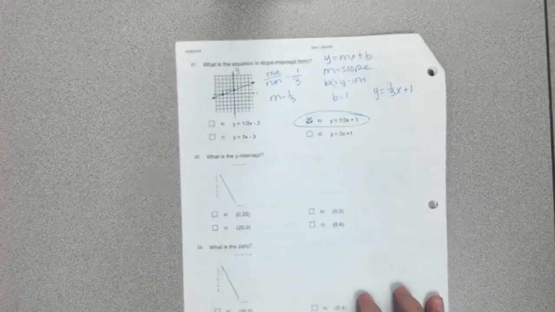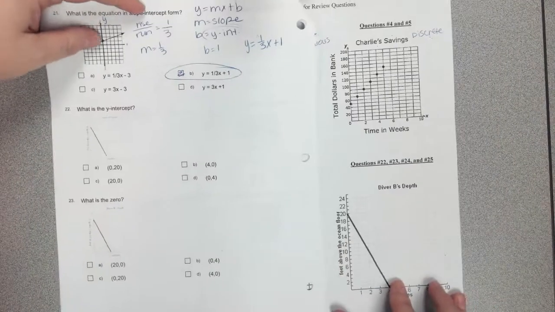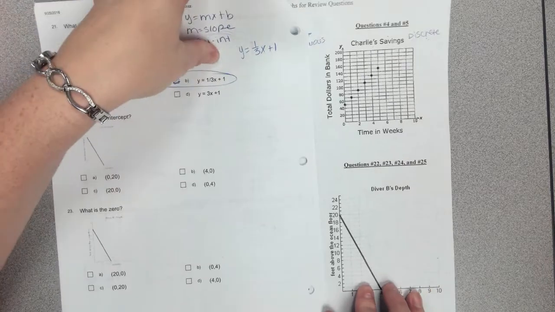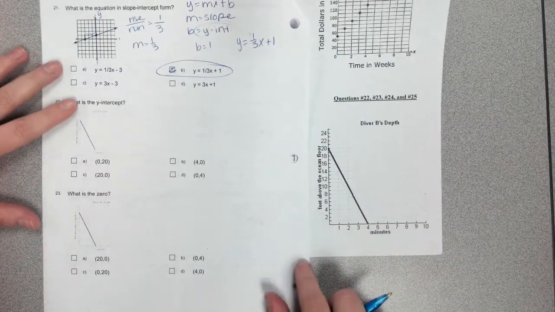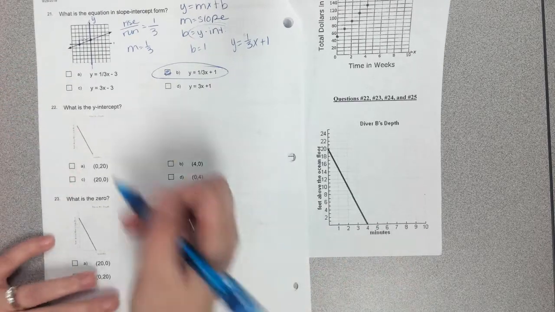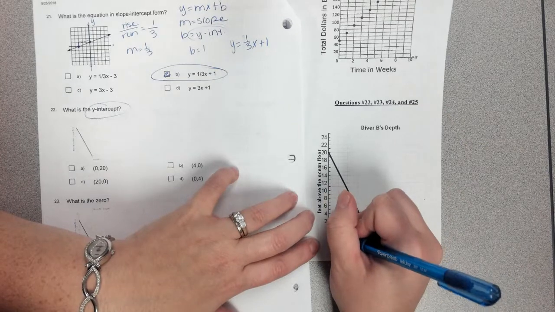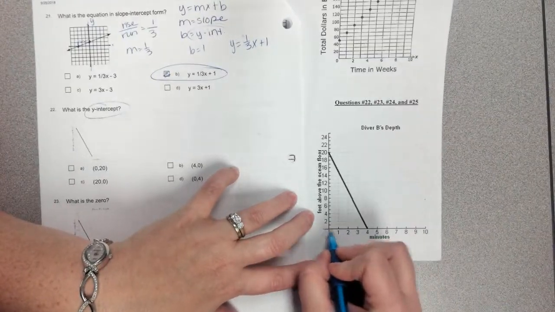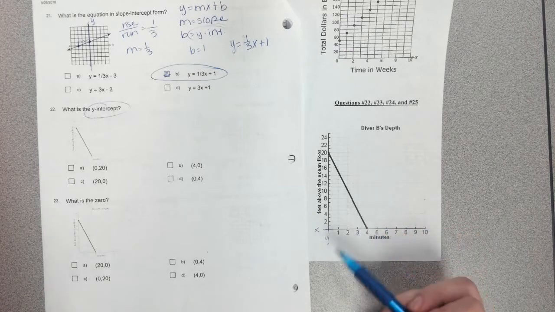Okay, now, these last few questions, we've got our graph again. I'm going to overlap that so we can see this graph a little bit better. It's asking me, what is the y-intercept? Remember again, y-intercept is where it crosses the y-axis. This line right here is your y. This line is your x. If you need to write that, go ahead. Where does it cross?